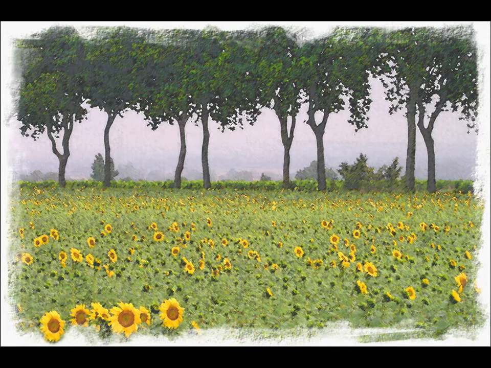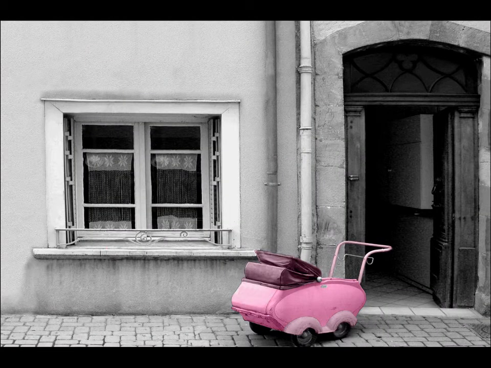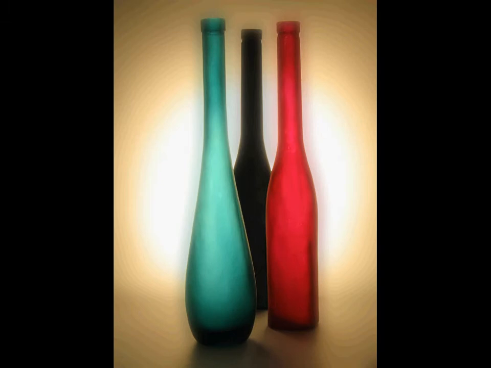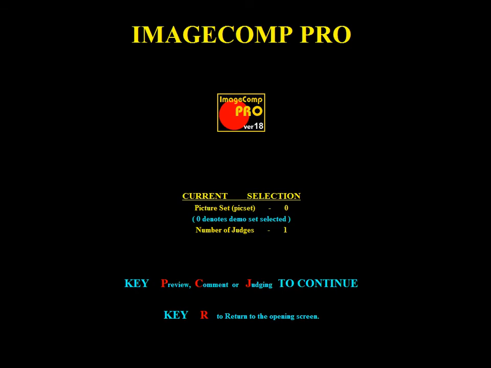Incidentally, in the event of you wishing to abort the run through, you can always hit the R for return key, and this will take you back to the control screen. And this also works in the preview mode, which we saw earlier, and the judging mode, which we'll be looking at next. So I'll keep hitting the spacebar, and when we get to the last image, that's it, once more, and we get back to the control screen.